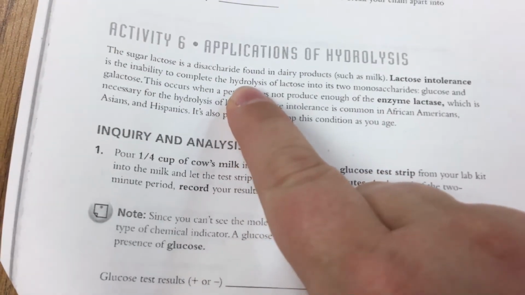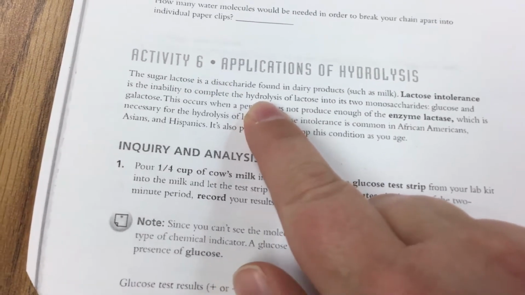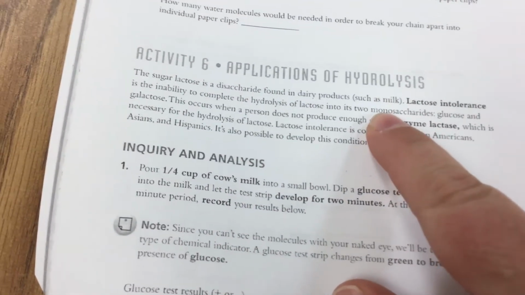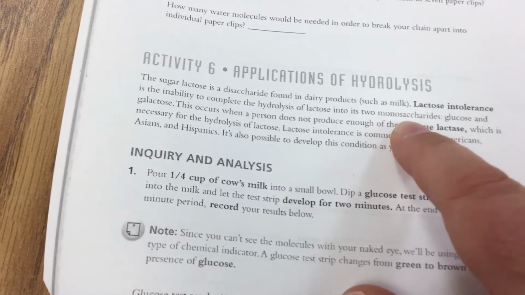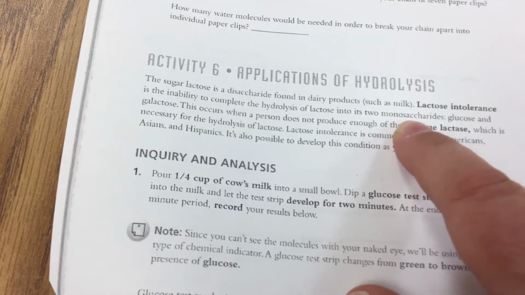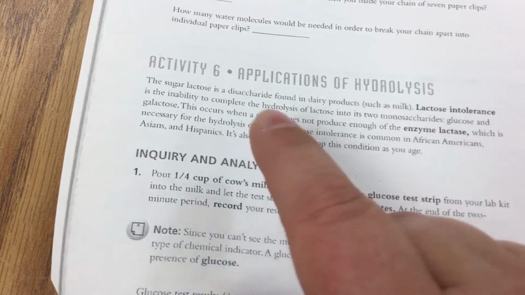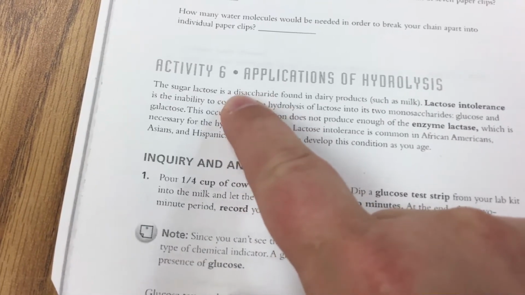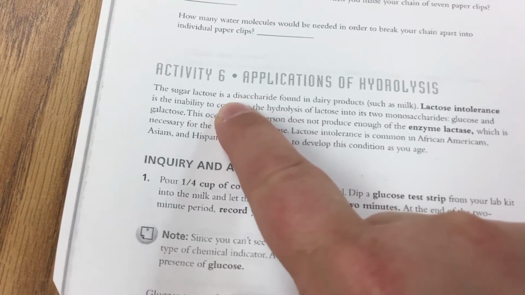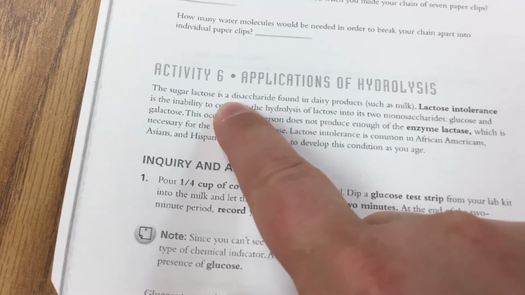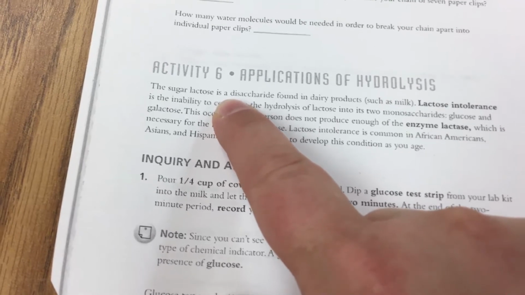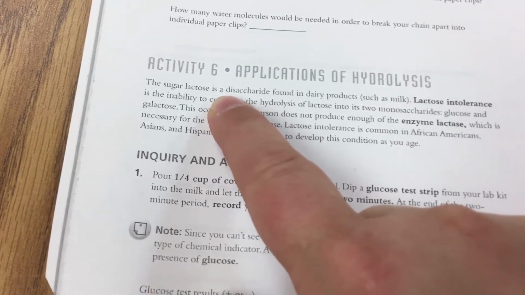Okay, and we've got the vocab words here. We've got hydrolysis, so we should know what that is. We should know what mono means for monosaccharide. And lactose is a disaccharide, so we should know what the di is for that. If you're not sure of those words, pause the video, go look those up to make sure you understand what those words are.